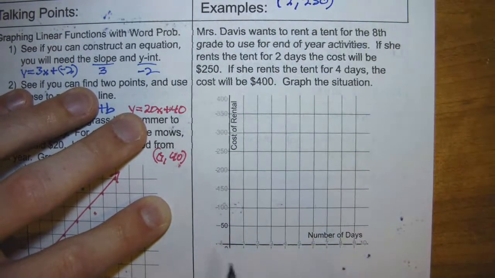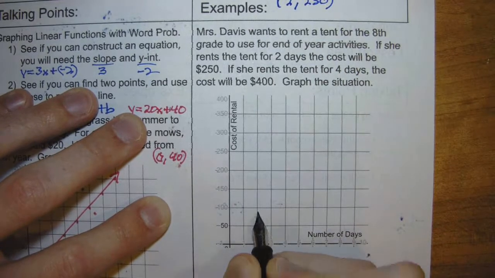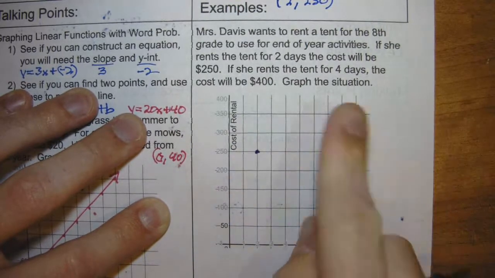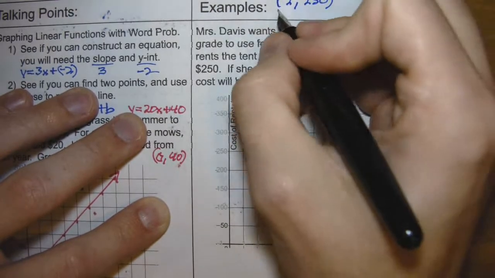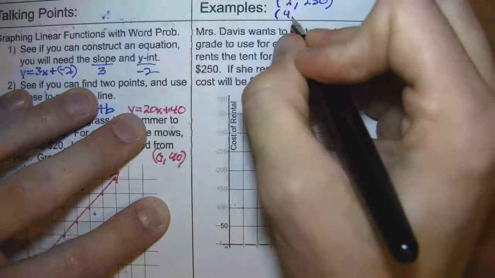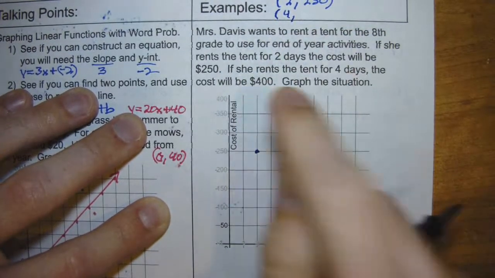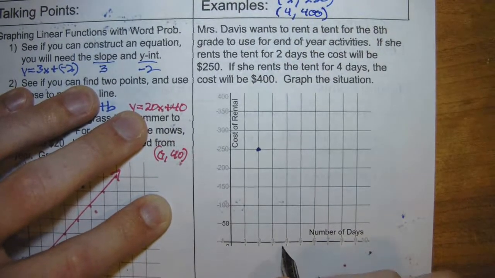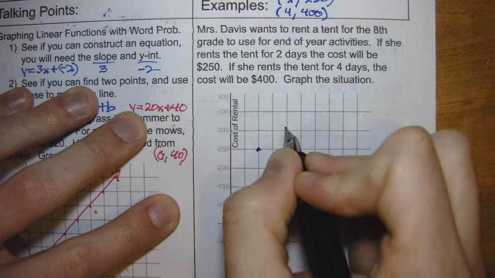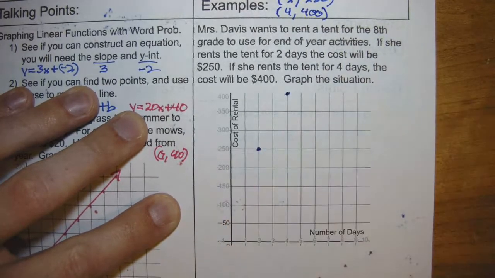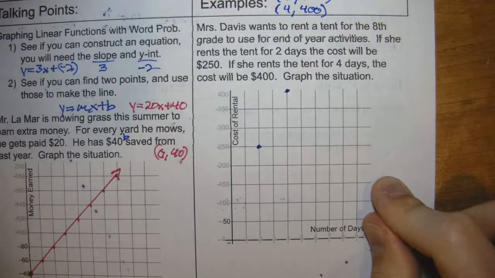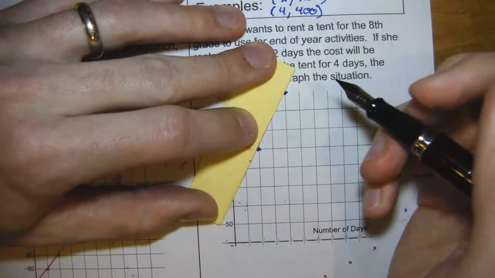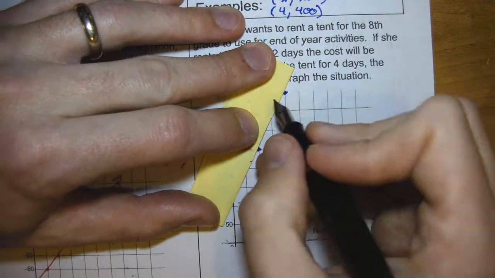All right, well, let's graph that point. So we'll go over 2 and then up to 250. So it looks like about here. Excellent. Let's graph the next one. It says if she rents it for 4 days. Maybe we've got multiple activities we're doing, so we'll need it multiple days. So for 4 days, and the cost this time around is $400. So there's our second point. So here's day 4. We're going to come all the way up here to the 400 mark. Goodness gracious, that's right at the very top of our graph. All right, well, let's play connect the dots. And again, we want to draw the line as long as possible. So we want to try and fill up that grid as best we can. There we go.